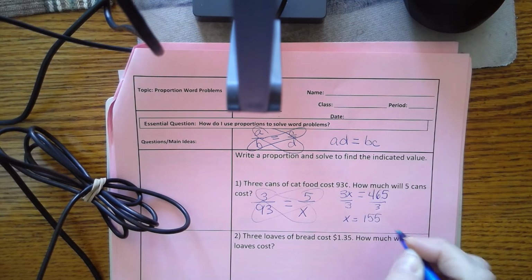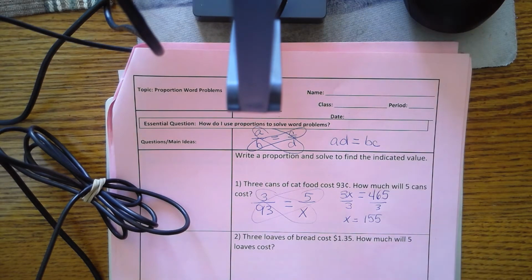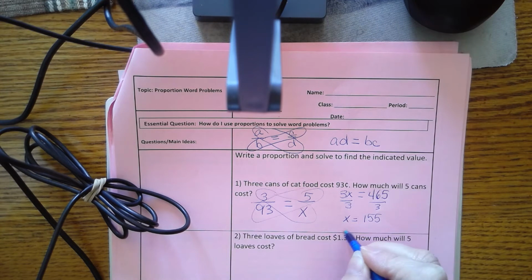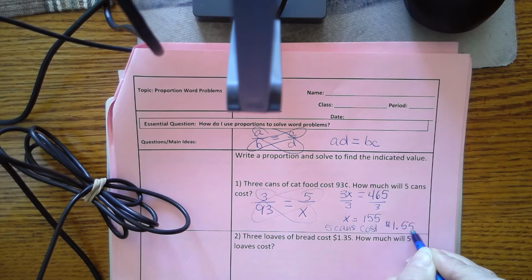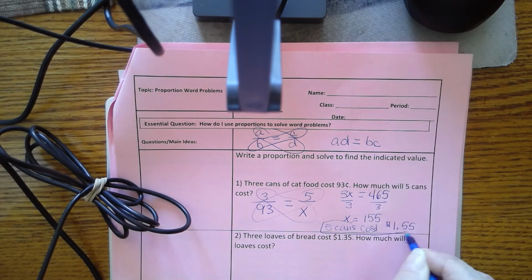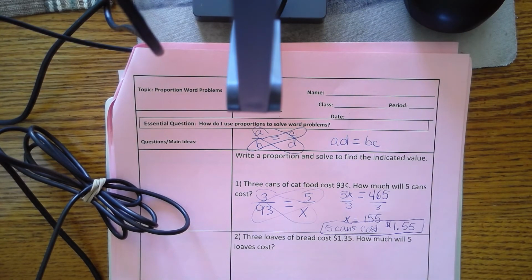Now, would you really say 5 cans cost 155 cents? I don't think I would. I think I would say 5 cans cost $1.55. But remember, we were in cents to start out with, because the amount for 3 cans wasn't in dollars yet. So make sure you answer the question.